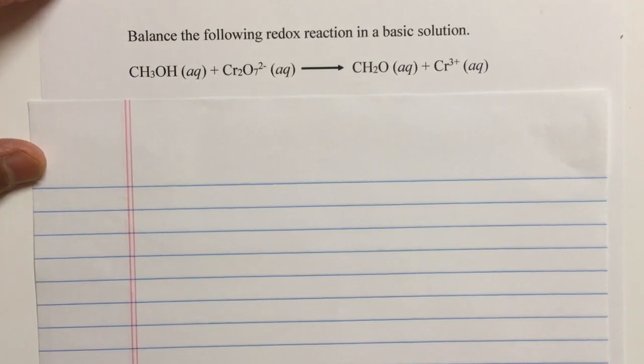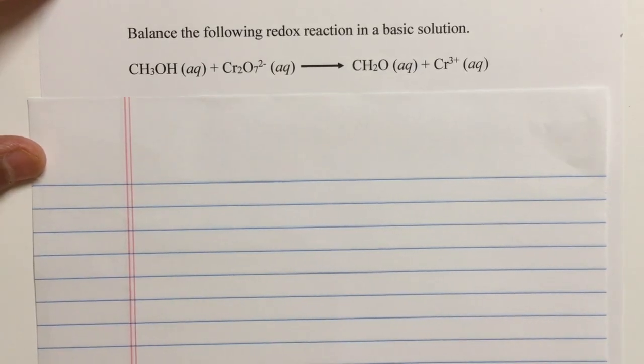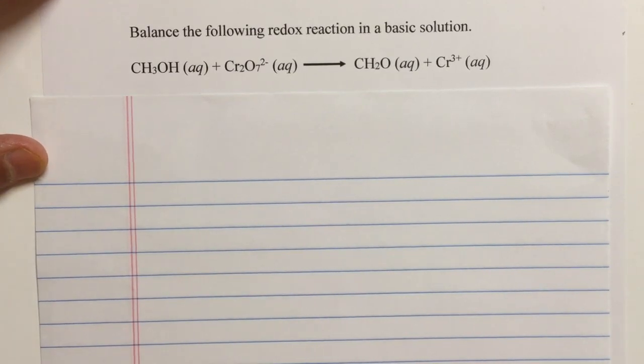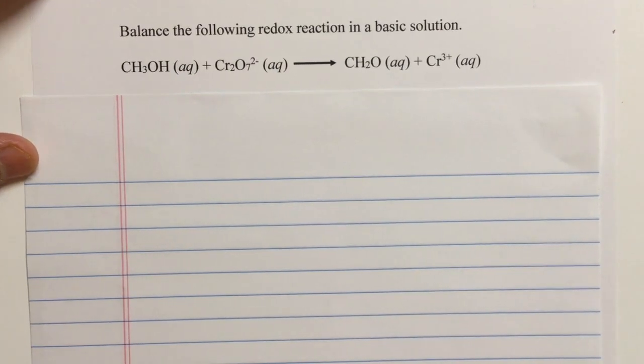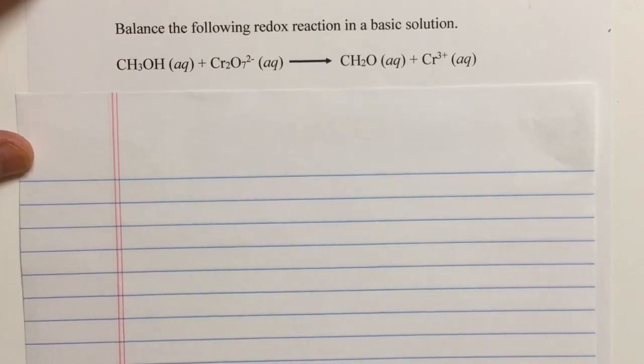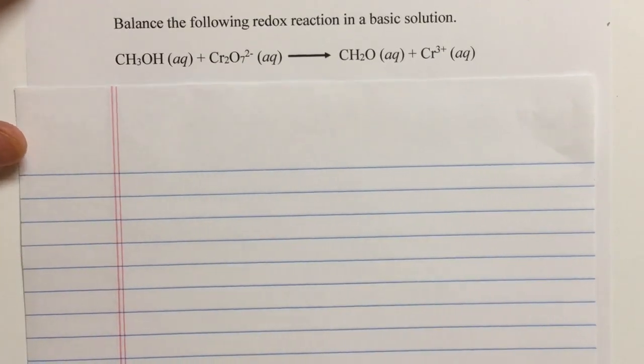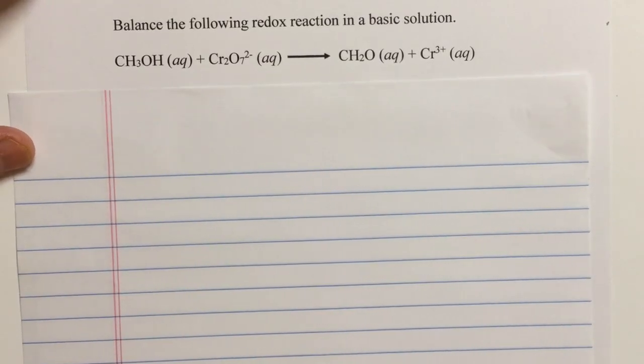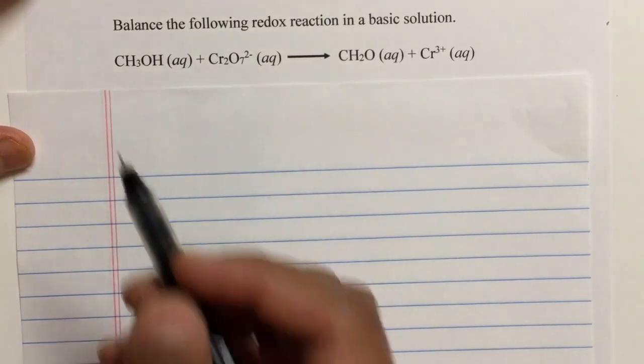So we're going to follow the same procedures as balancing in an acidic solution, and then we're going to add a couple of steps because in a basic solution there's going to be hydroxide present, so that's going to play a role in our balancing. Okay, so there are two other videos on balancing in acidic solutions, so I'll refer you to those for some of the details. So allow me to just kind of go through the motions here and go ahead and balance this. So we're going to use the half reaction method.